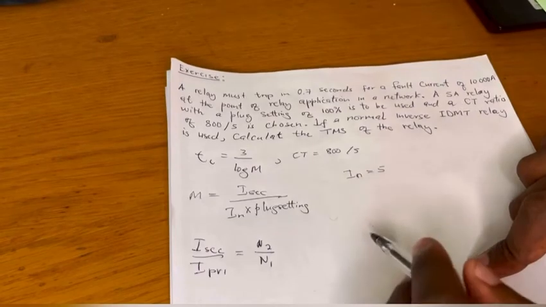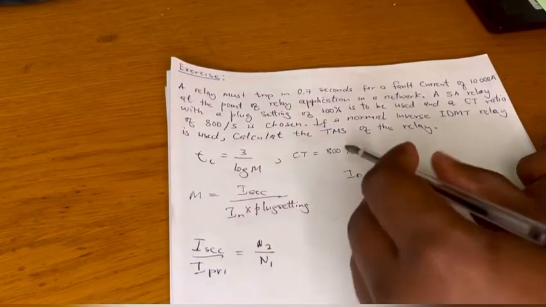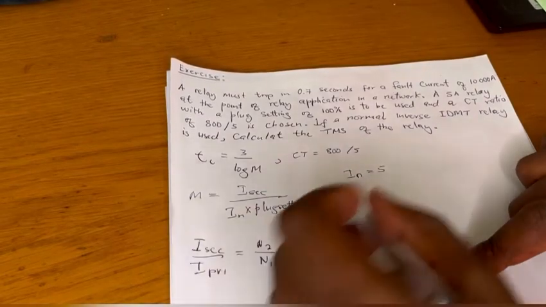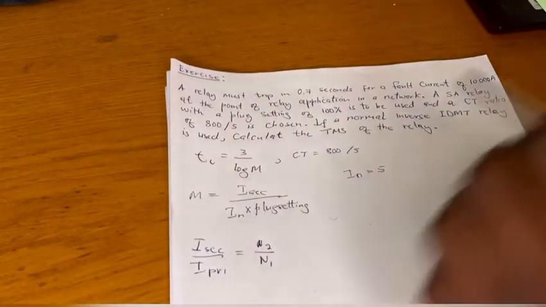The ratio now is, instead of N2, we're going to put 5, and instead of N1, we're going to put 8. Then we have the primary current as 10 kilo amps.